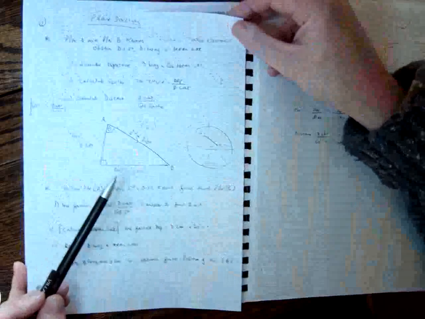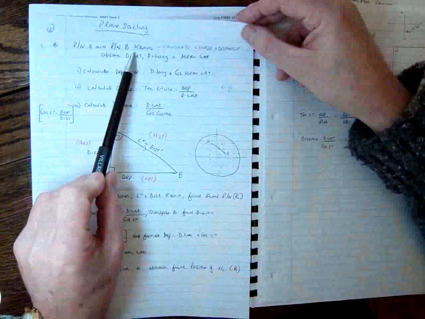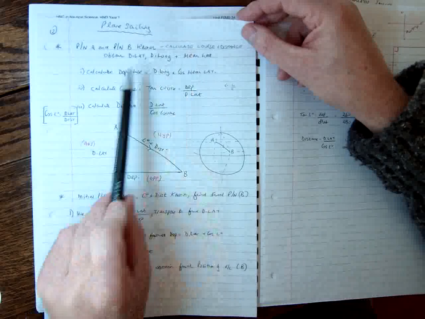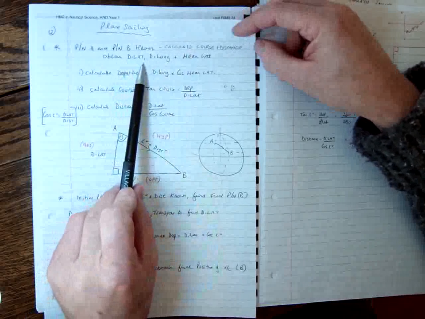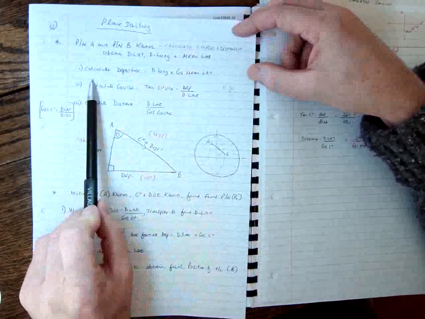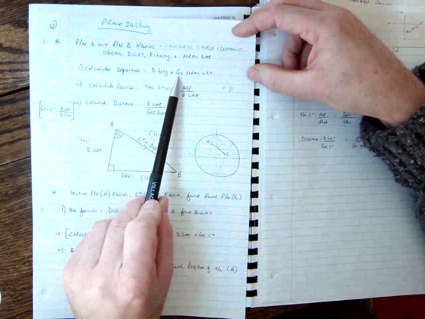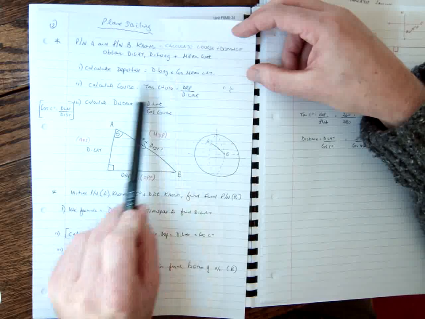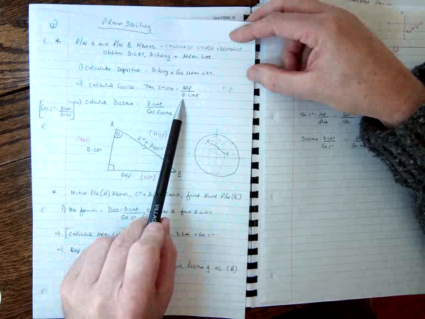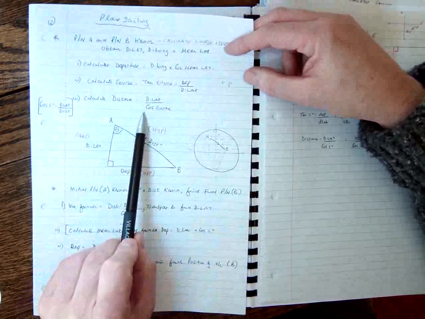So in plane sailing, if position A and position B are known, and we want to calculate the course and distance, we obtain our d-lat, d-long and mean latitude. First, we calculate the departure, which is d-long times cosine of mean latitude. Then we calculate the course: tangent course is departure over d-lat. And finally we calculate the distance, which is d-lat over cos course.